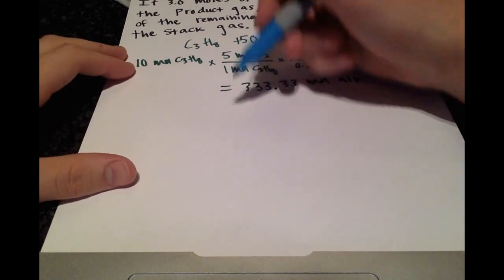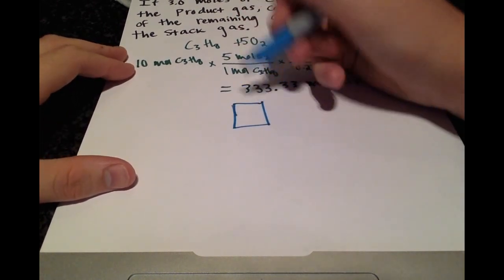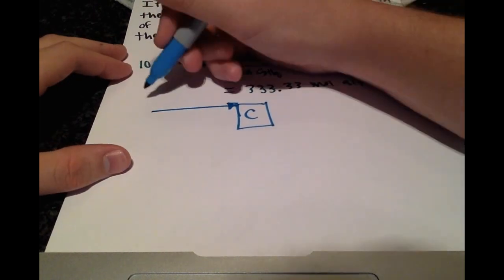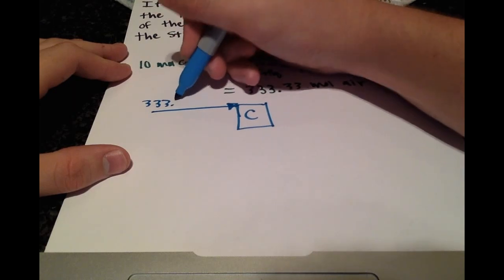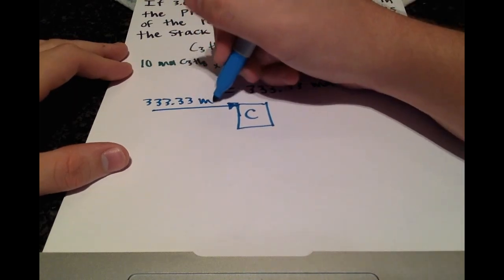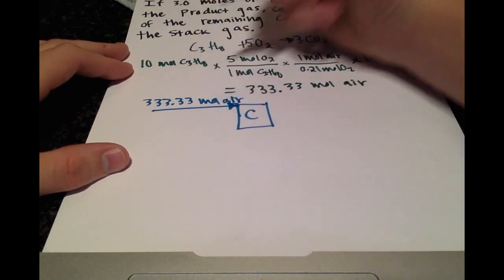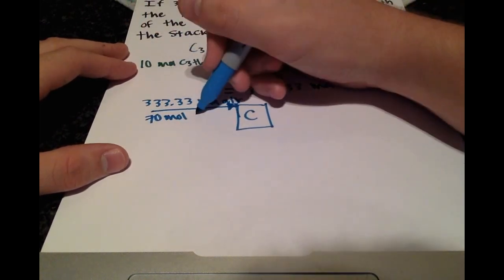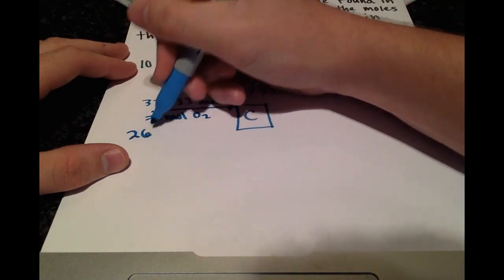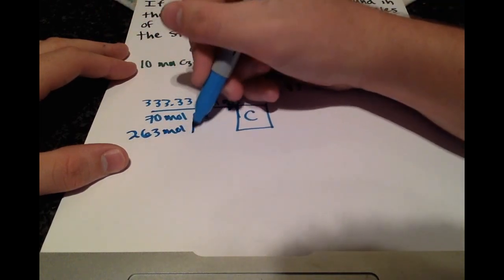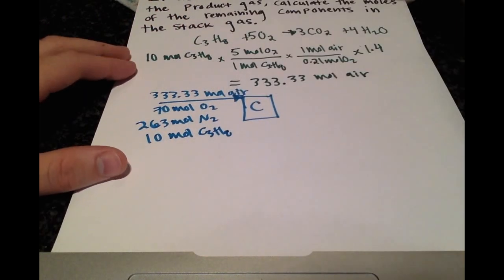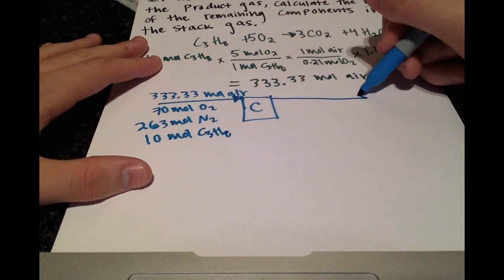So let's draw our little combustion chamber and the stream that's coming in. We have 333.33 moles of air. And if we break that down into its components, we have 70 moles of O2 and 263 moles of N2. And let's not forget that we also have our 10 moles of propane coming in. Okay, and what do we have coming out?